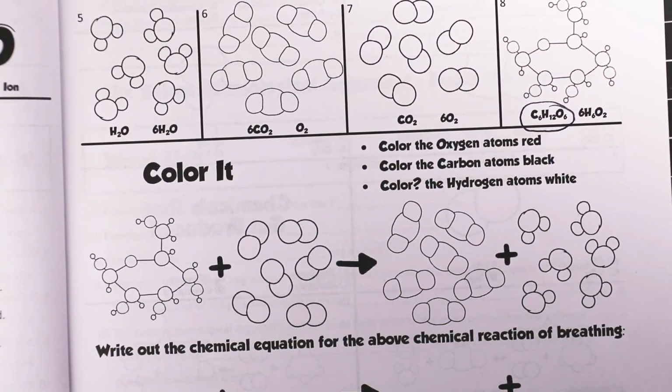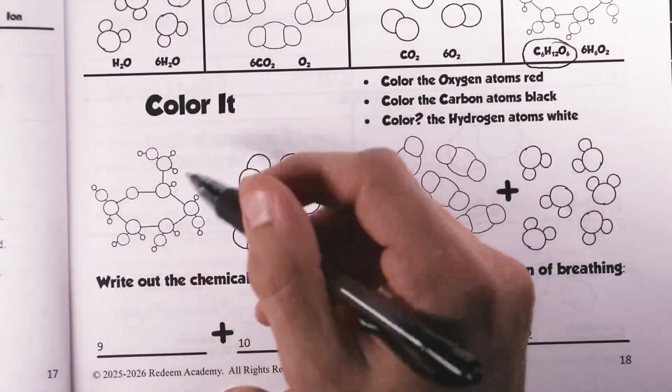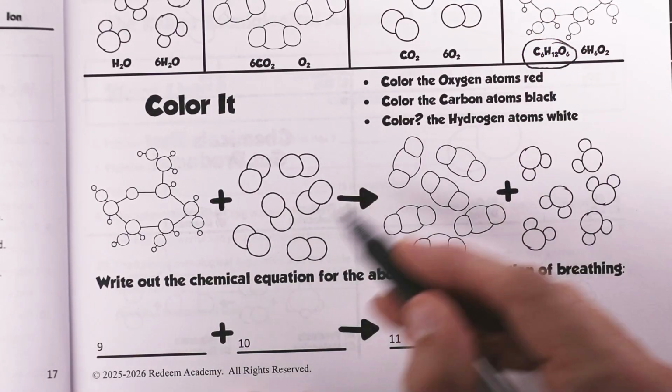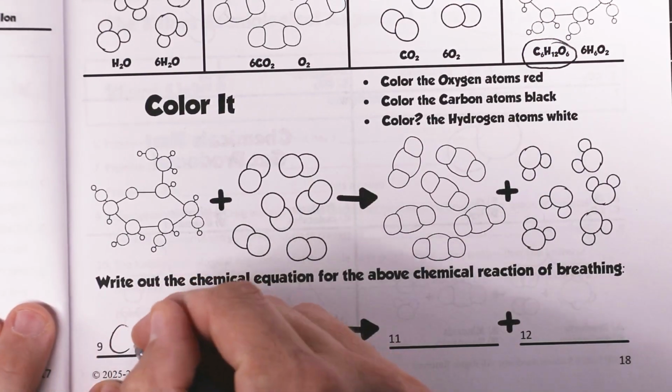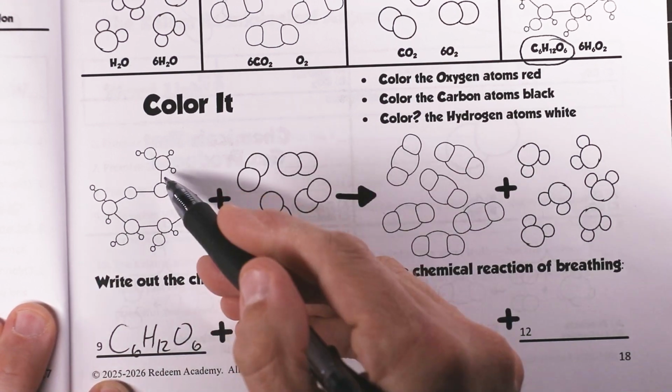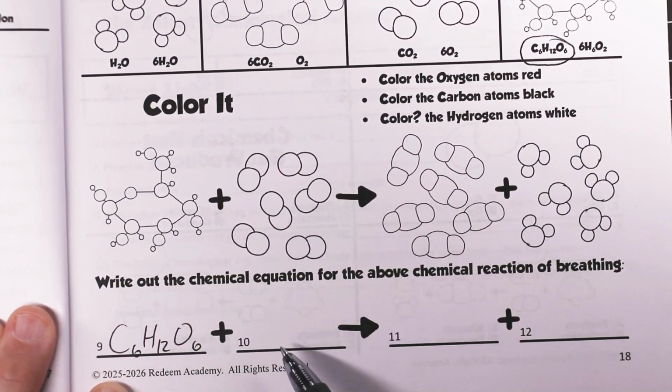It's sugar. So then it says, you have to color it, but then you have to write it out. So this goes here, C6H12O6. So this is a sugar. And then whatever this is, you're going to have to write it down here.